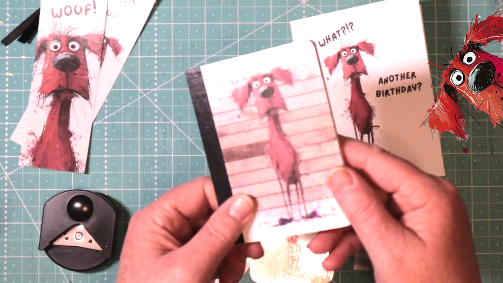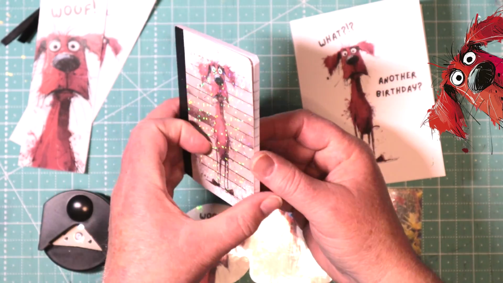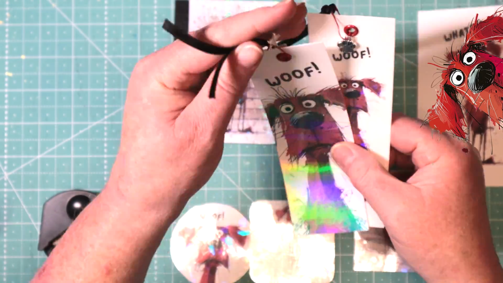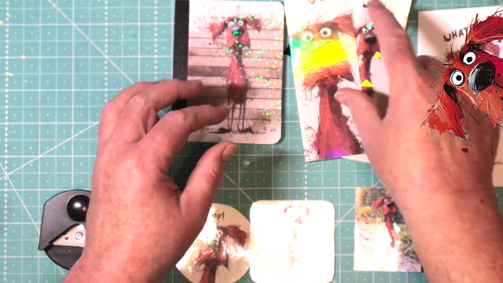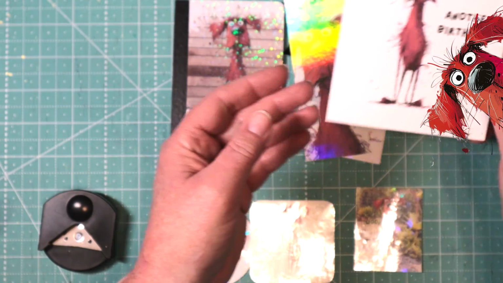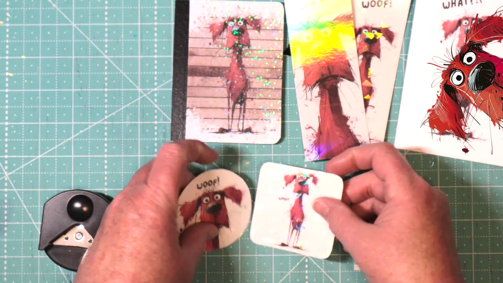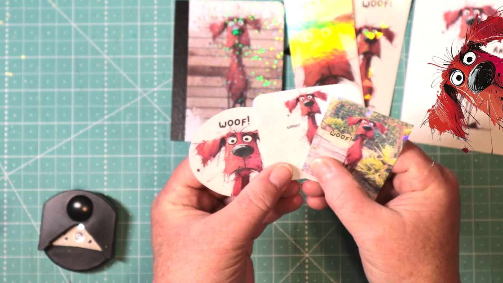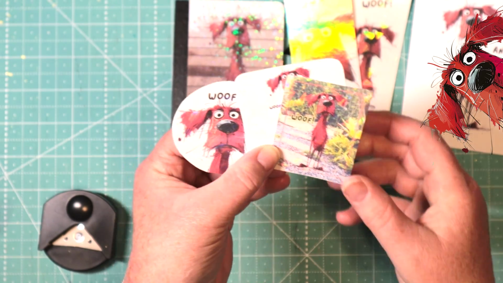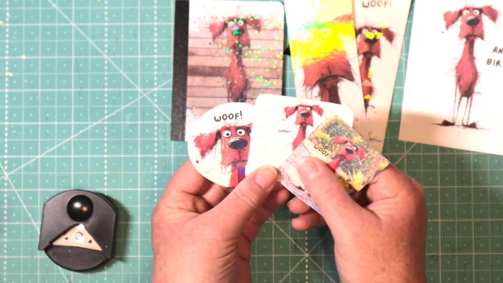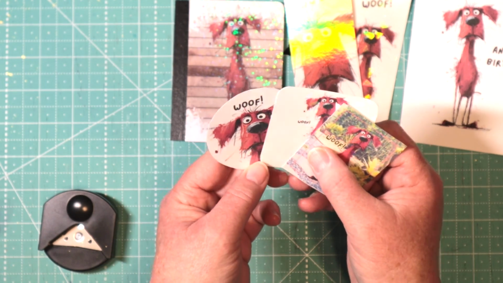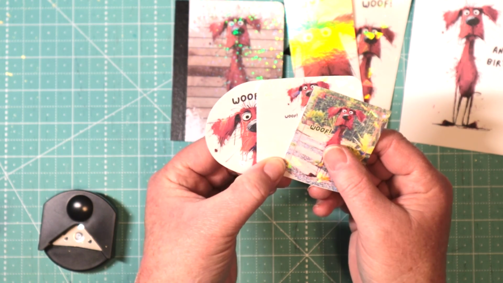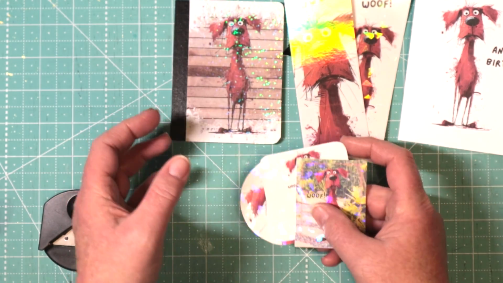We got a mini composition notebook. Very cute. We have 2 bookmarks. We have a birthday card and 3 stickers. Turned out so adorable. All from the same image. It's just amazing what you can make with clip art, and then be able to design your own with AI. It's just limitless what we can do. So these turned out just incredible.